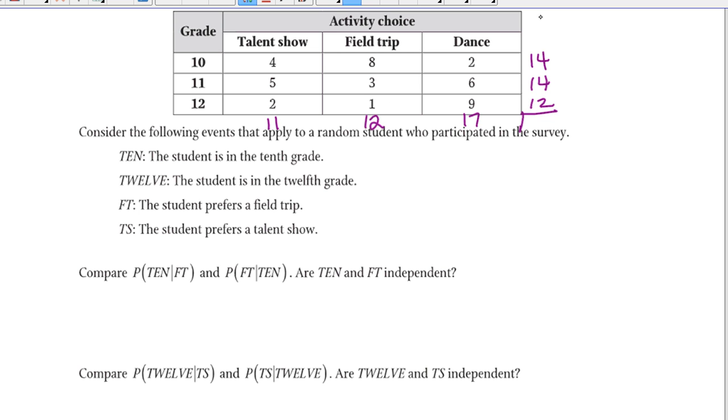So if you add those up, 14 and 14 and 12, you get 40. 11, 12, and 17, add those up, you get 40, which is awesome, right? We want that to match. And the better news is the very first example had 40 students in it, so we did our data correctly.